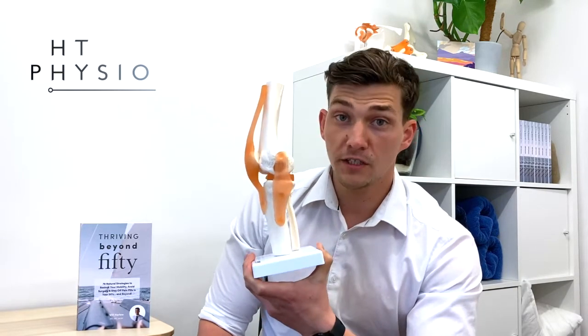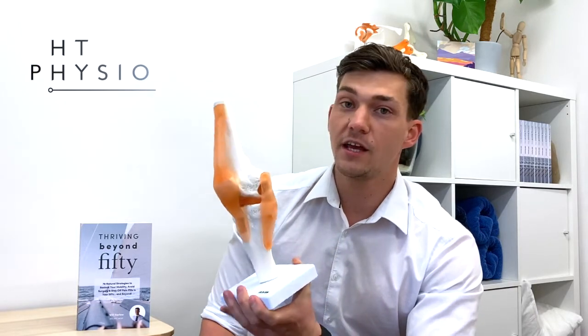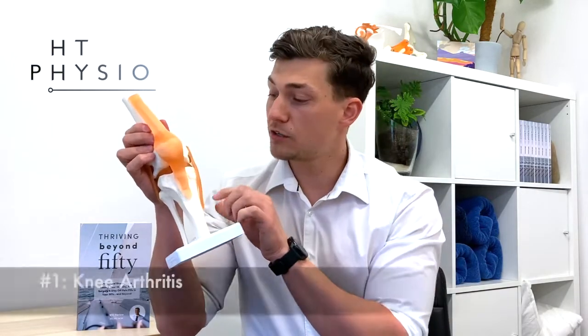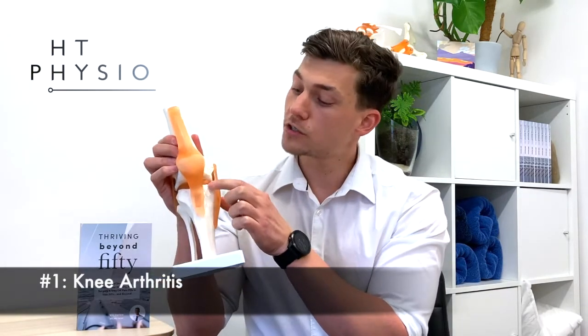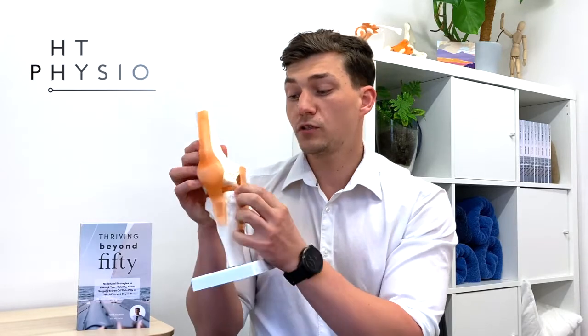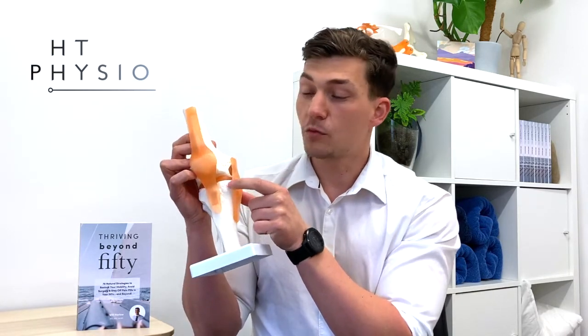So the first cause of pain on the inside of the knee is arthritis. Now, knee arthritis is basically the process of cartilage loss between the bones. And if the pain is on the inside of your knee with arthritis, it's typically over the joint line. Sometimes it can spread out a bit and even come down into the shin. But if we're talking about arthritis on the inside of the knee, usually the arthritis is occurring here. So between the femur, which is the thigh bone, and the tibia, which is the shin bone.